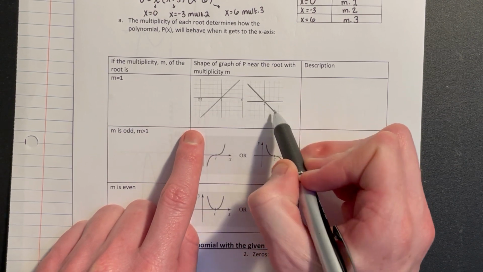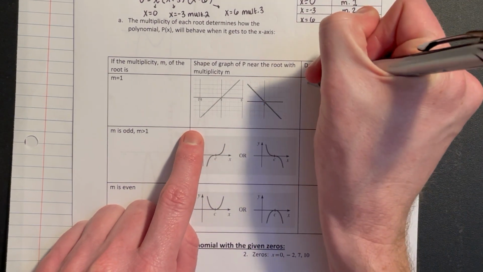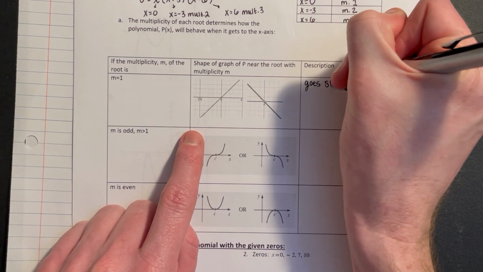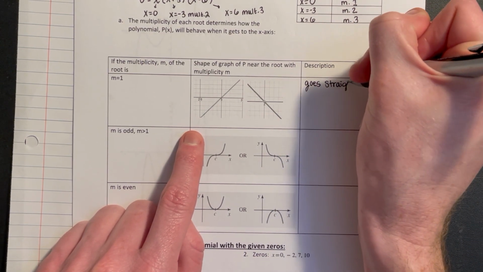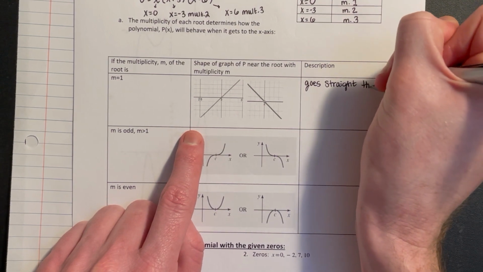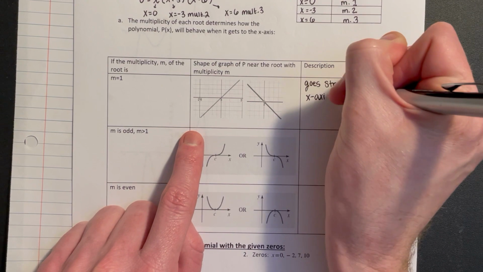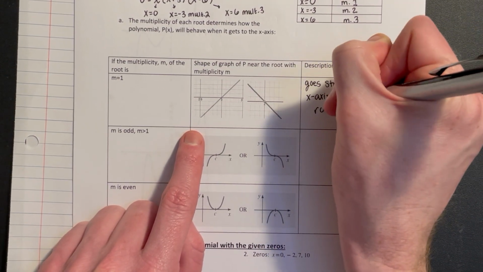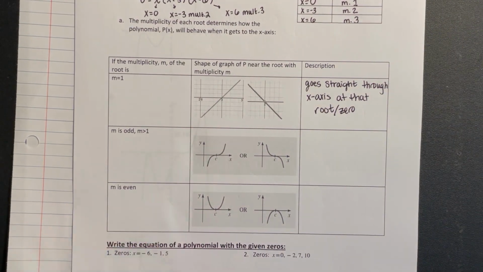This one's going straight through the x-axis there. So a written description would say it goes straight through the x-axis at that root, or 0, whichever one you want to call it.